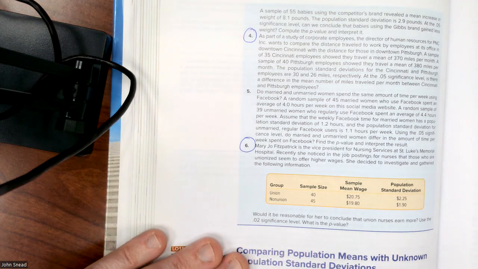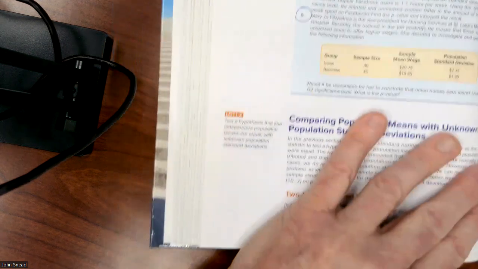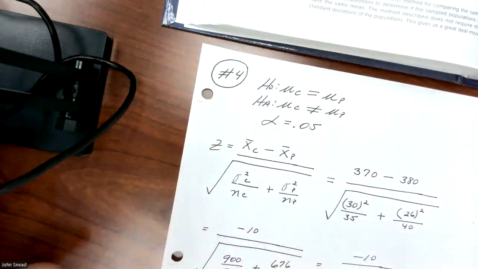Here, if we're just asking if there's a difference, that's going to be a two-tailed test. If we asked whether the Pittsburgh employees were driving more, that would have been a one-tailed test. Here, we just want to see if there is a difference. I'm going to go ahead and switch this over. I've already worked this one out, so we should be able to go through this one relatively quickly.